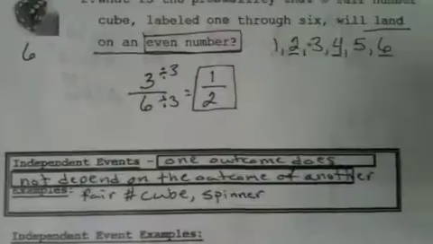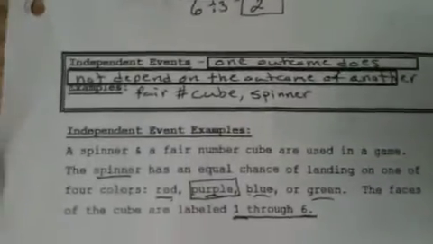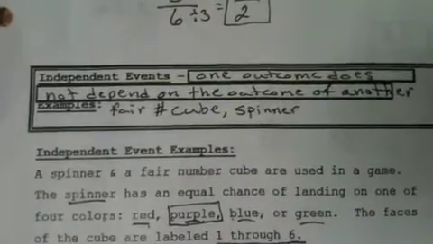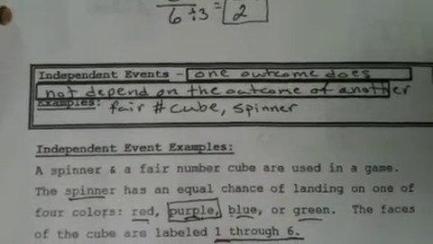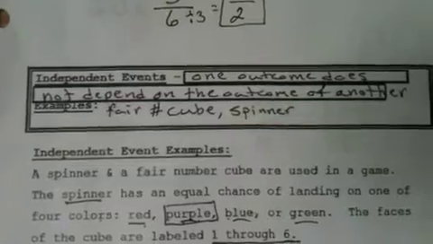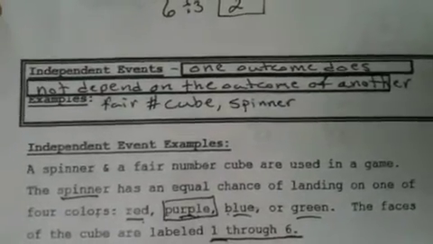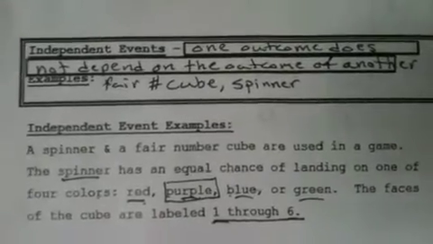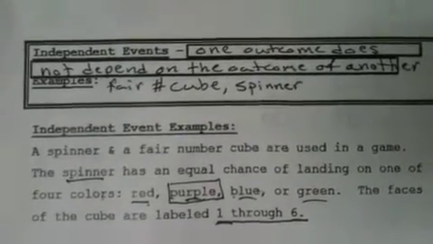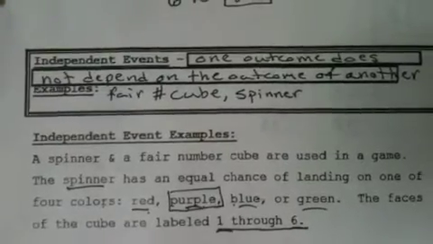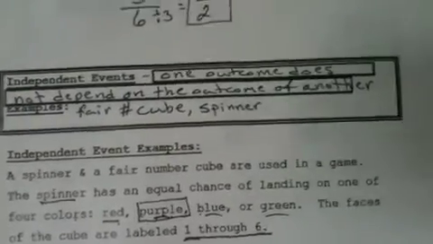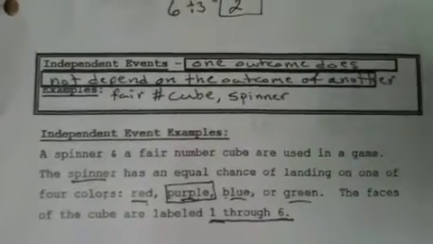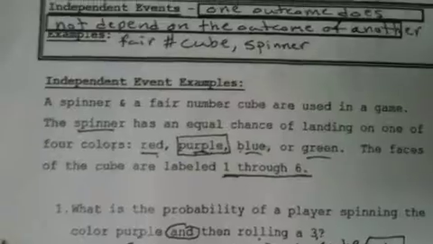Now, with probability, we have 2 types of events. The first is an independent event, and this is where one outcome does not depend on the outcome of another. Another way you can write it is, one outcome does not affect the outcome of another. Hence the word independent. They're separate from one another. Examples of this are a fair number cube and a spinner. If I roll the cube or I spin the spinner, they do not affect one another. The cube's going to land on whatever it lands on. The spinner's going to land on whatever it lands on.